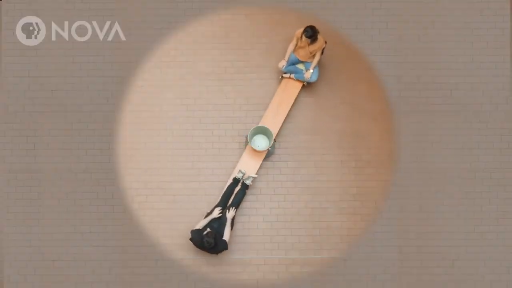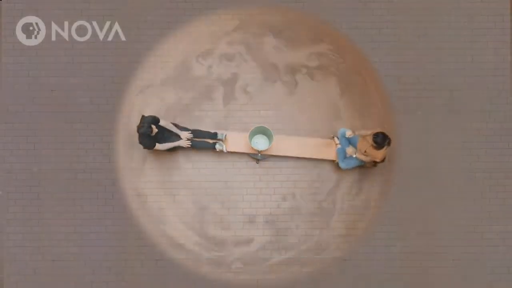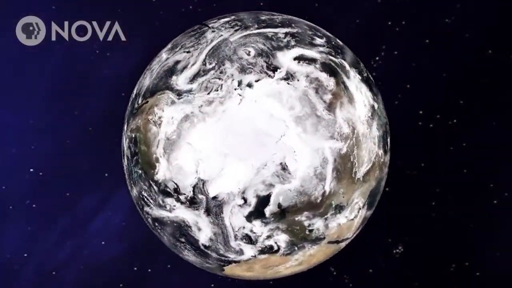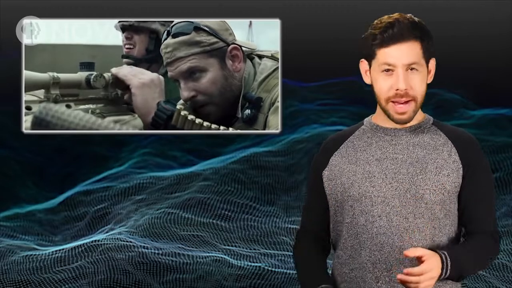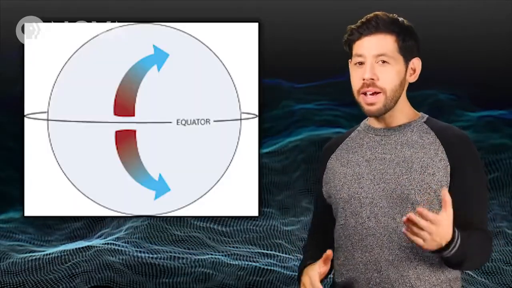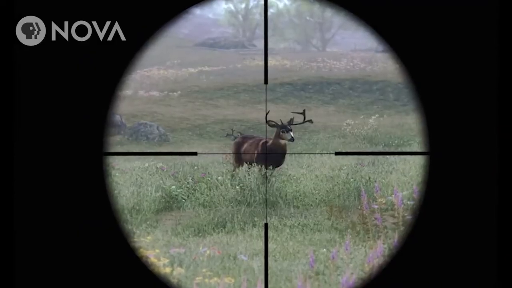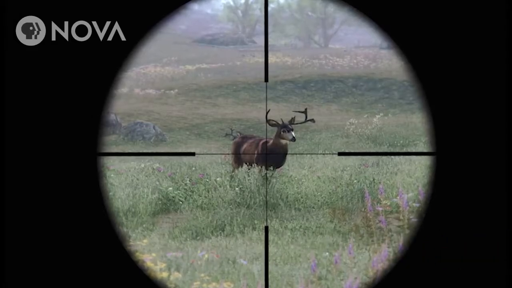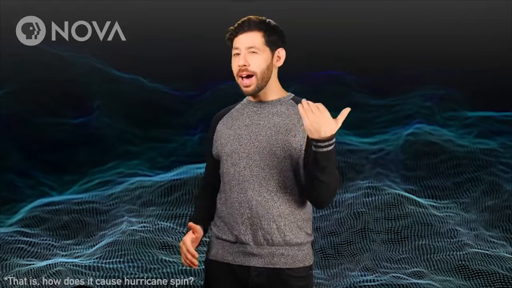You might be thinking, why should I care? I don't spend a lot of time on a spinning seesaw or on a merry-go-round. But you kind of are on a merry-go-round. The Earth is constantly spinning. Have you ever seen someone in a movie making fine adjustments on their gun? Well, one effect they're correcting for is the Coriolis effect. The longest sniper shot, which was over 3,000 yards, would have had to correct for a 1-foot deviation due to the Coriolis effect. So how does the Coriolis effect create hurricanes?